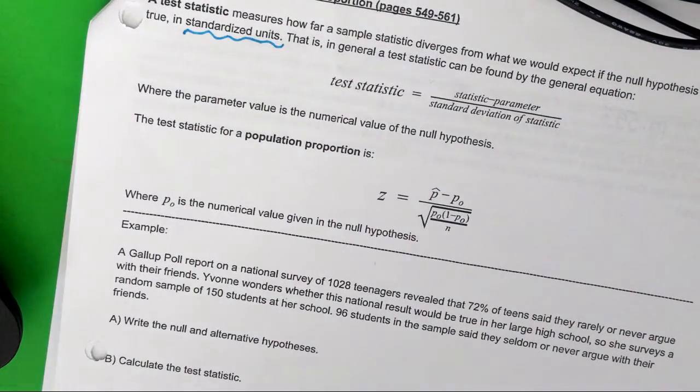This first example says a Gallup poll report on a national survey of 1,028 teenagers, so that's my sample size, revealed that 72% of teens said they rarely or never would argue with their parents. So this is a sample proportion, p-hat, and the p-hat there is 0.72.